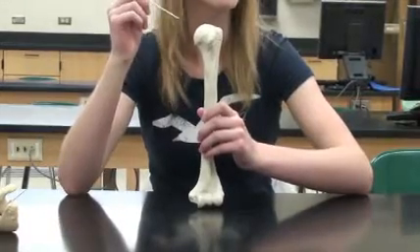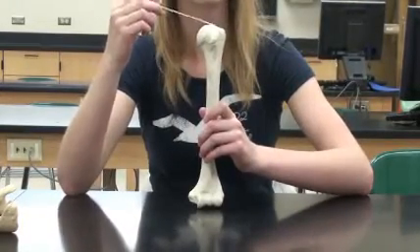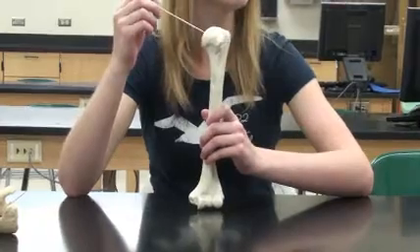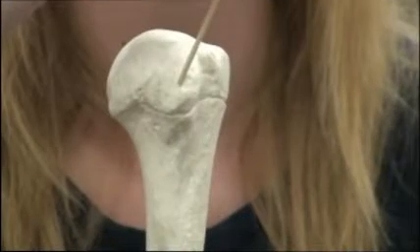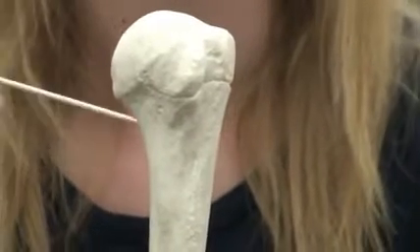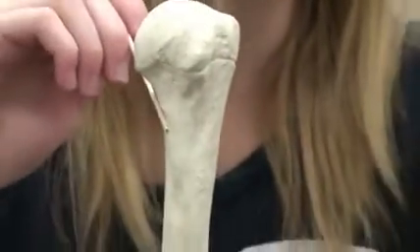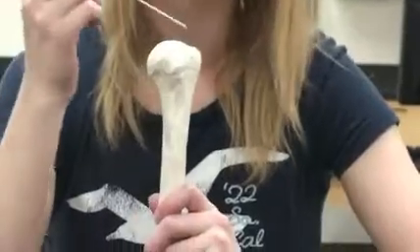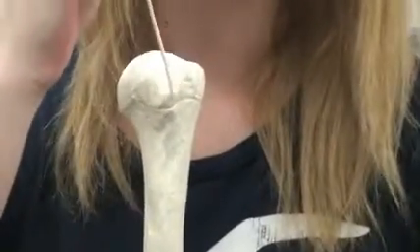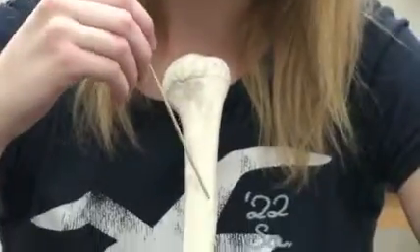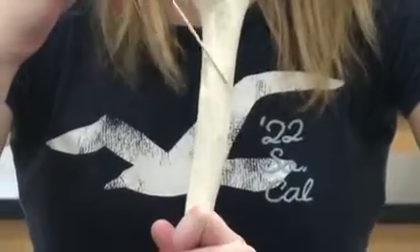Okay, this is the humerus, and this is the head, big part on top, and there's the anatomical neck. Goes around this way, and then the surgical neck is the flat one around here. And then there's the greater tubercle and the lesser tubercle. And in between those is the intertubercular groove. And then the deltoid tuberosity is the rough part right below that where the deltoid muscle attaches.